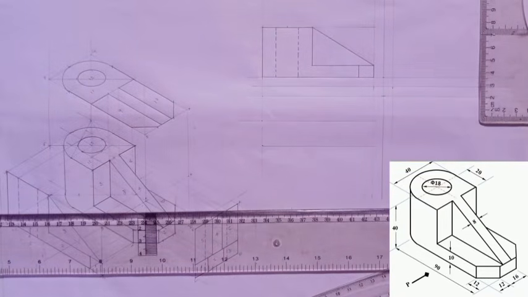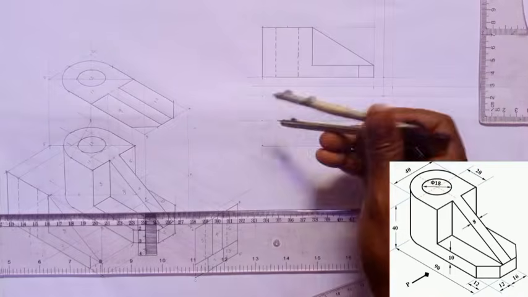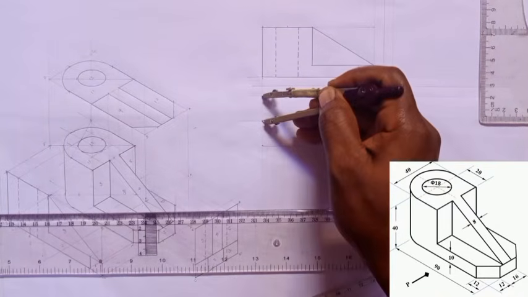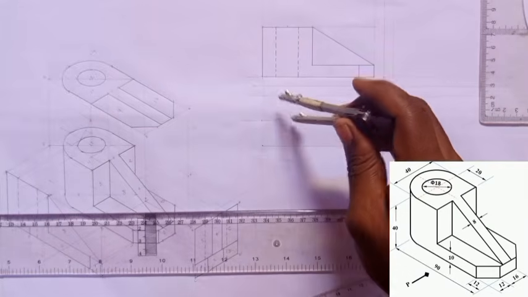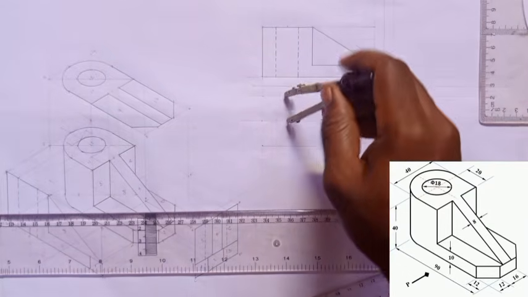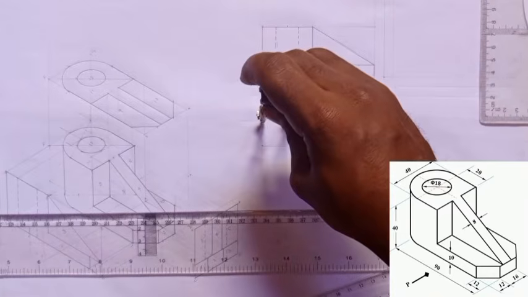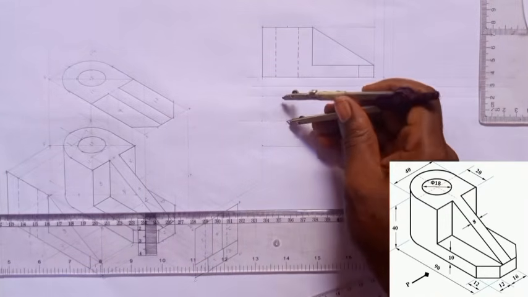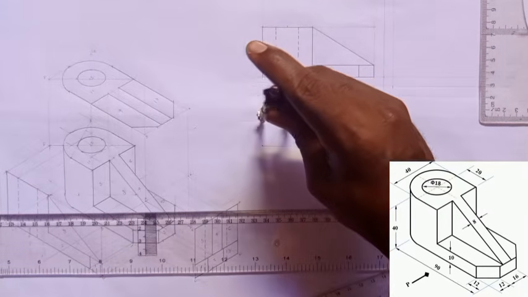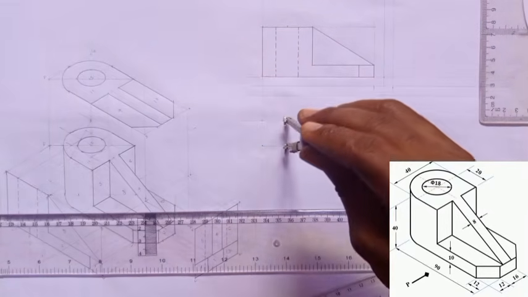And I'm going to take half of this. We'll have this to be 20, right? And I'll place it here so that I'll be able to get this way. You can see that? On this point, 20. Now get the rest.